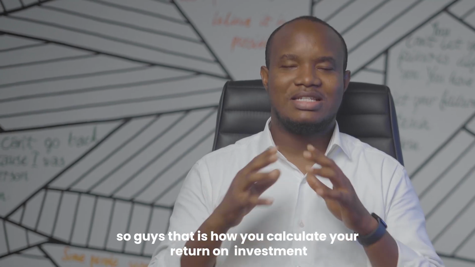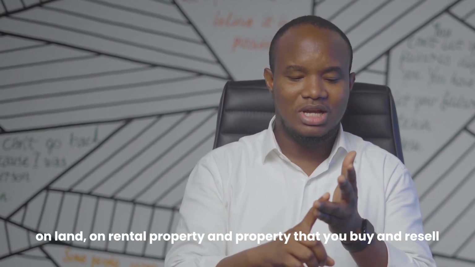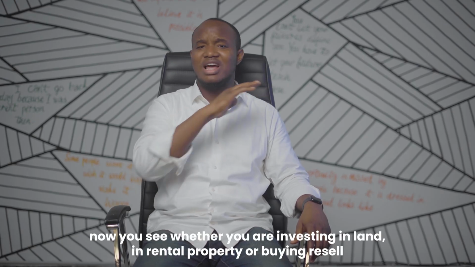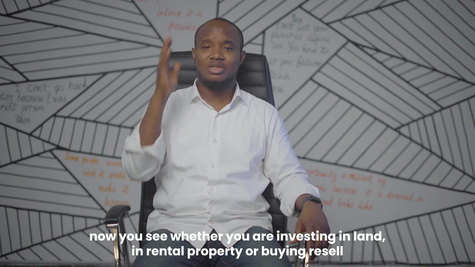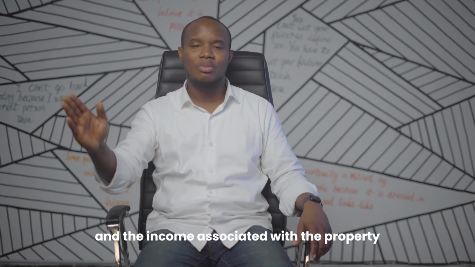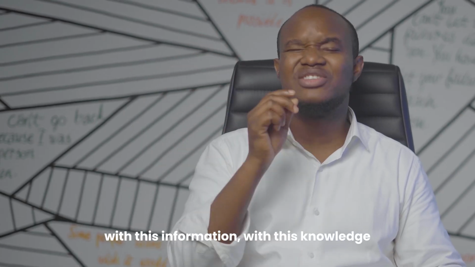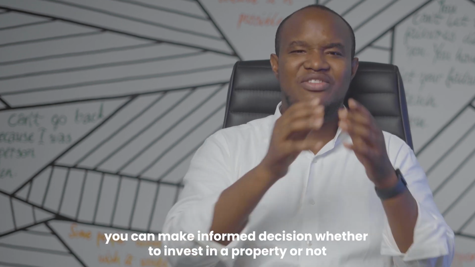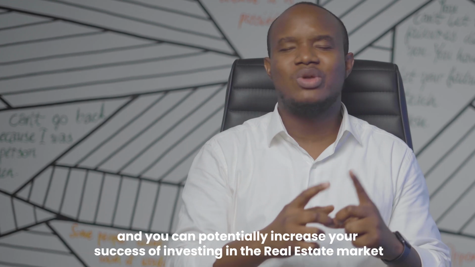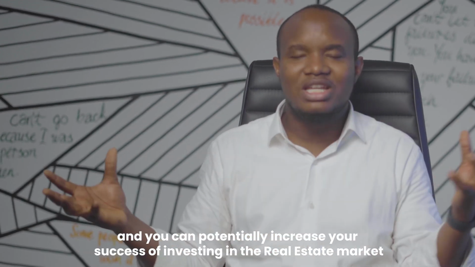Yeah, so guys, that is how to calculate your return on investment on land, on rental property, and on properties that you buy and resell. Now you see, whether you're investing in land, in rental property, or buying to resell, it is important to have a good understanding of the costs and the income associated with the property so you can accurately calculate your ROI. With this knowledge, you can make informed decisions, whether to invest in the property or not, and you can potentially increase your success of investing in the real estate market.